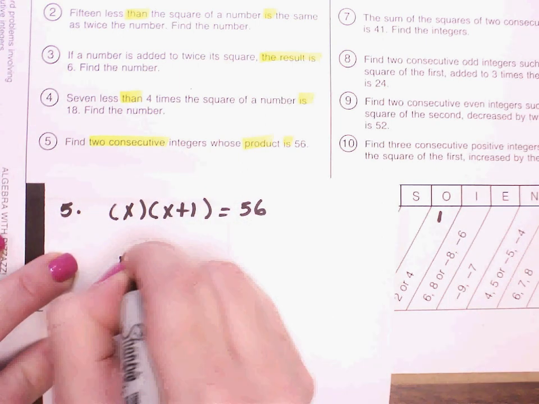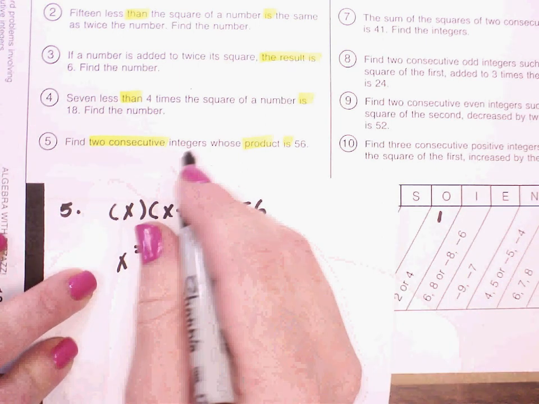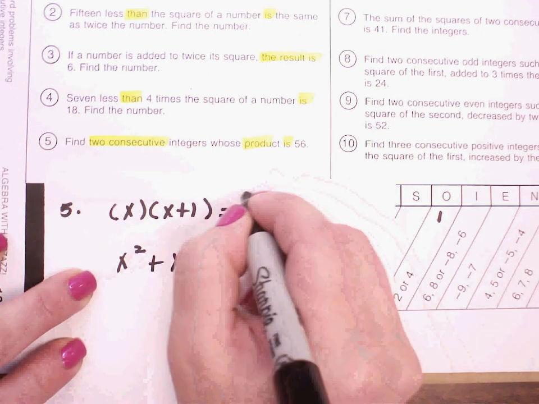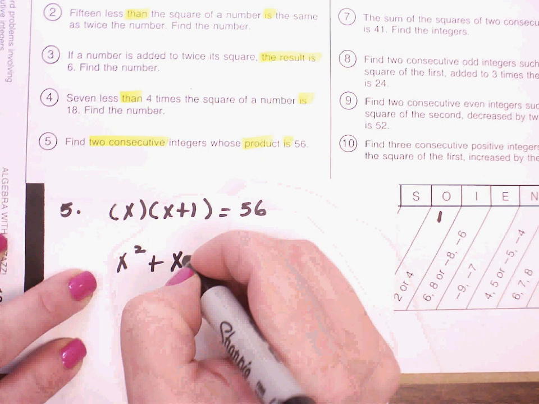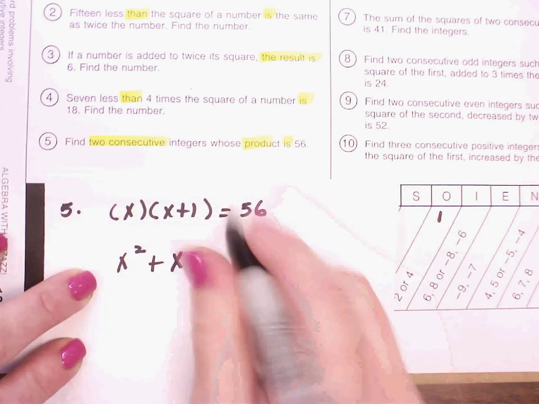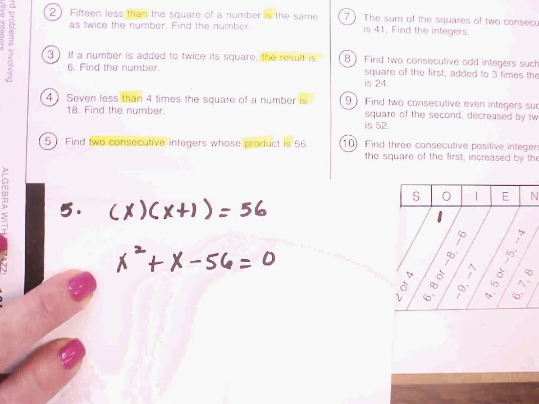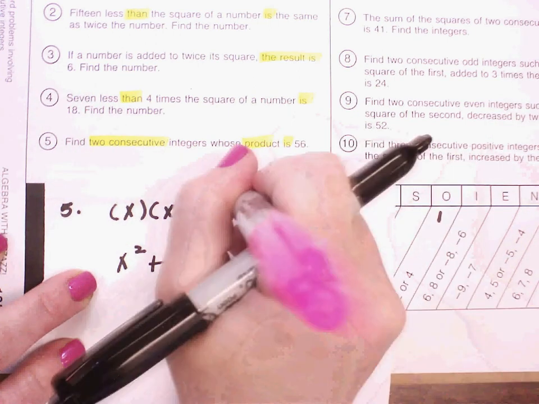Everybody with me? Alright, I'm teaching very slow today. X times x is x squared, and x times 1 is x, and then I'm going to have to move that 56 to the other side. Can I do that all in one step? And say minus 56? Yay? Yes?